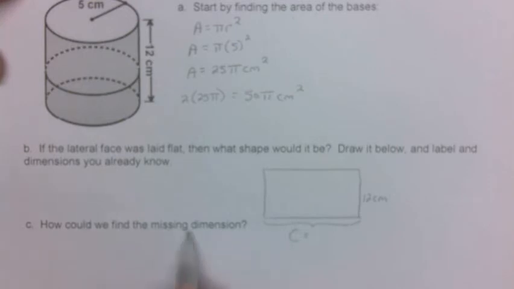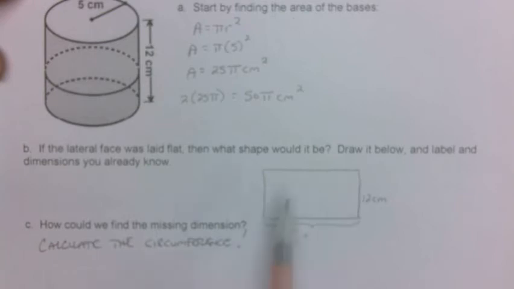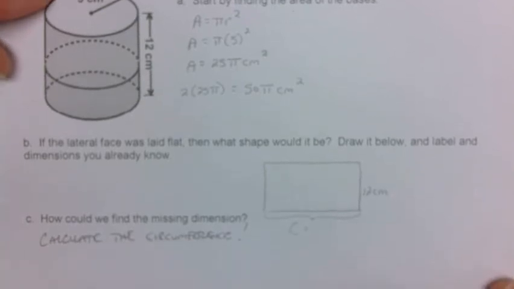How could we find the missing dimension? Calculate the circumference. Okay, once we know what the circumference is, that's going to allow us to be able to figure out the area of this face. So let's see if we can find what the circumference would have to be for this measurement here.